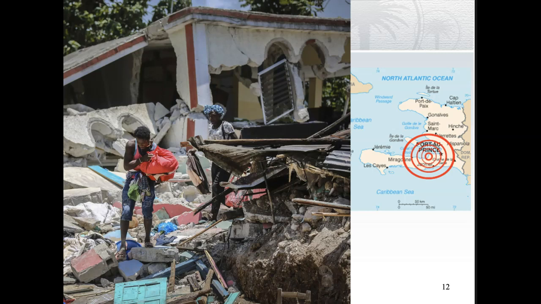And you can see here in Haiti, in August, as I said before, Haiti had another tragic disaster. It was hit in the middle of August by a magnitude 7.2 earthquake that crumbled homes and buildings like the one we're seeing here.